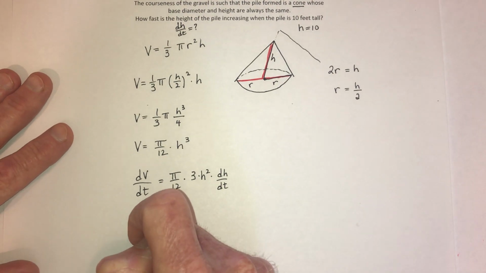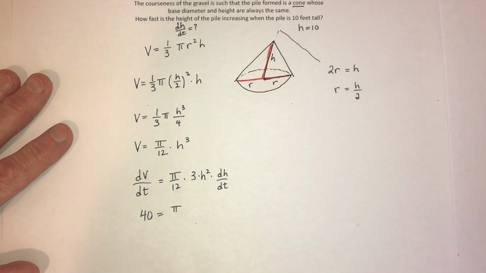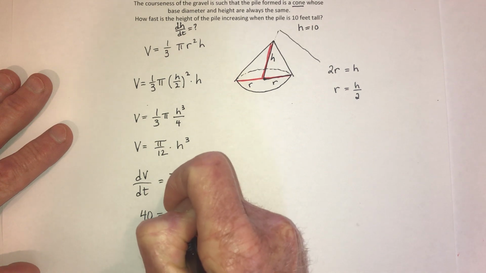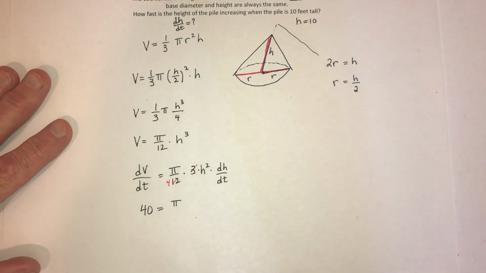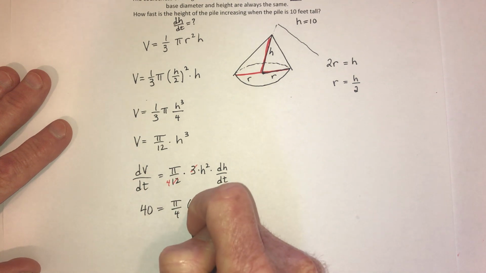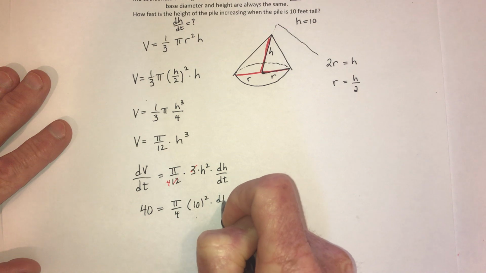So this side is going to be 40 and then pi, and I could reduce this because 3 will divide into 12 4 times. So now it's pi over 4. And then h gets squared, and then dh/dt.